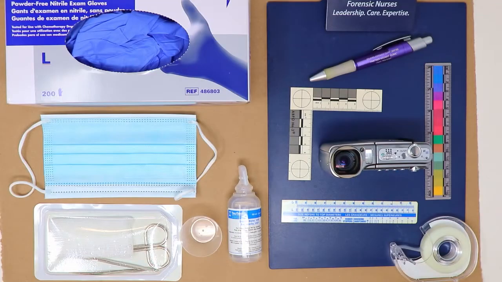The supplies required are shown here. A box of gloves should be readily available as gloves will need to be changed between each step and any time they may become contaminated. A mask should be worn to protect both the patient and the nurse. A suture kit can be used for sterile scissors as well as sterile gauze if these are required for any of the steps. This might include step 3, fingernail clippings, or step 6 if it's necessary to clip pubic hair.